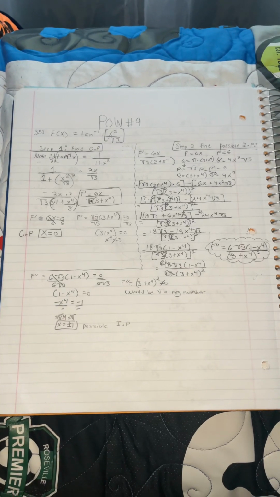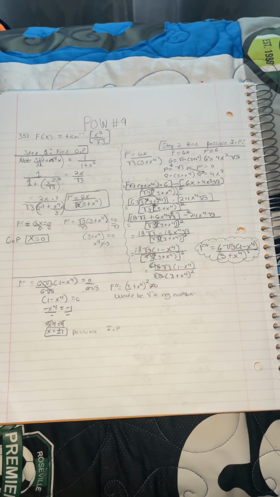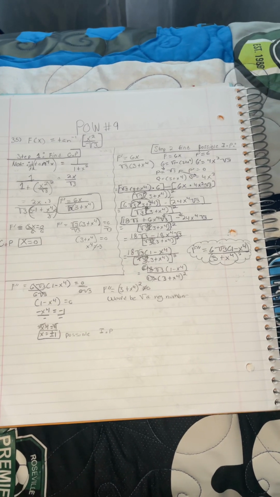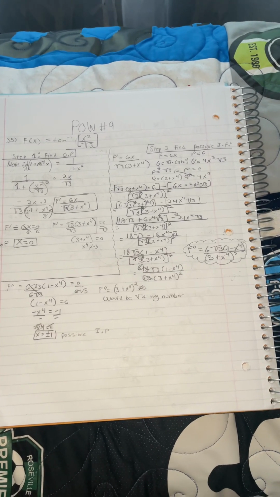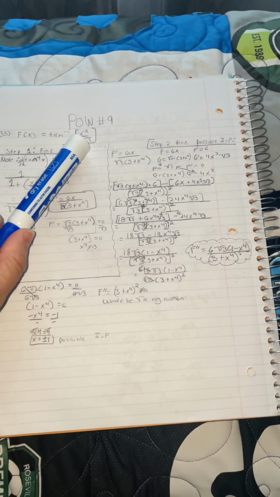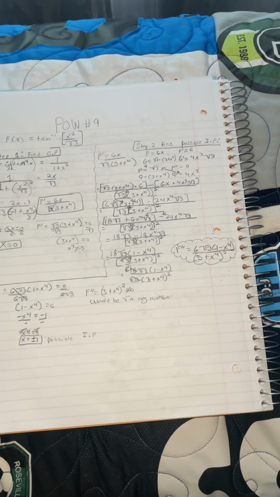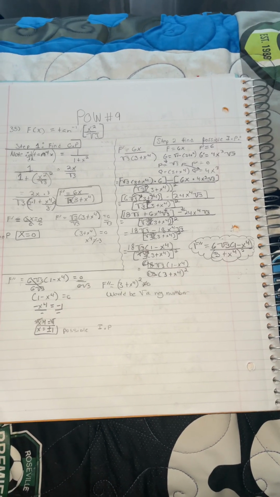The problem I chose for this problem of the week is number 35. For this first step, we're going to find our critical points. To do that, we have to find the derivative of this function right here. Remember, the derivative of inverse tan is 1 over 1 plus x squared.